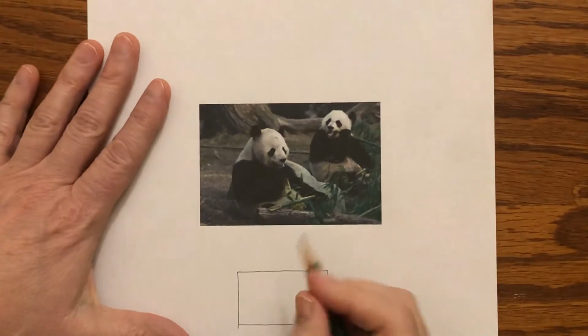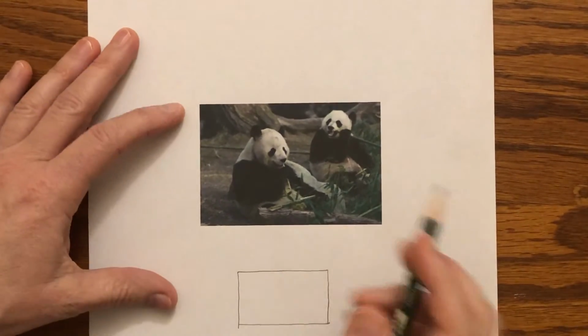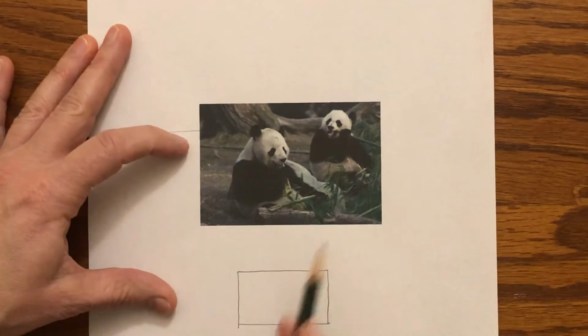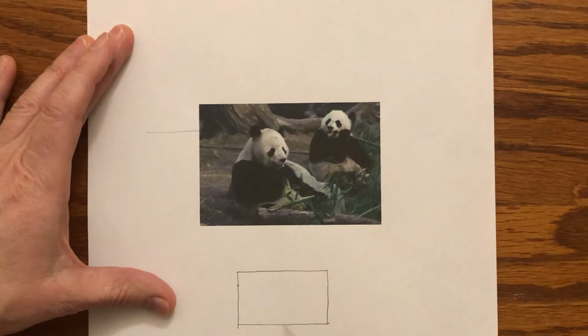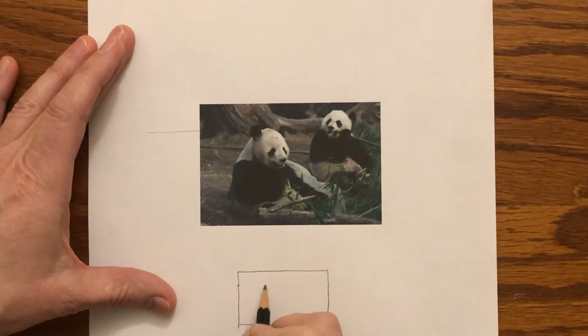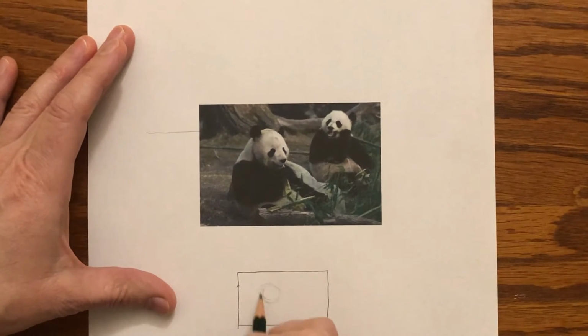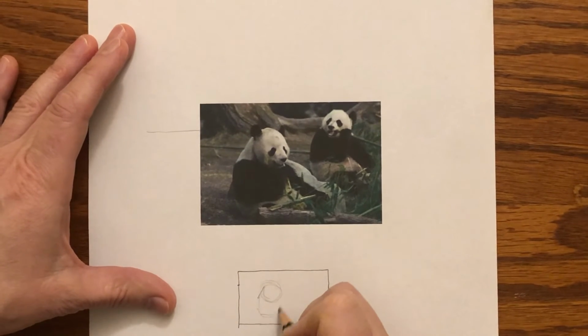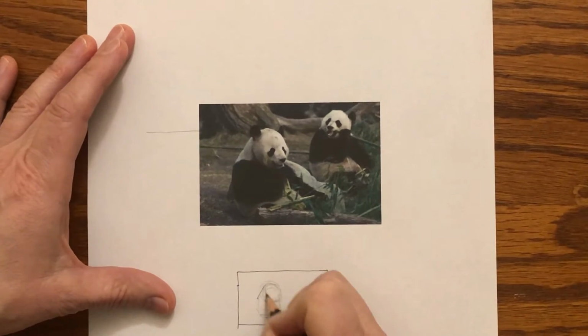He's sort of overlapping a lot of what is in the picture, and his head starts about that far down, so maybe about this far down here. And his head is pretty big in the picture. Head, neck. Actually, I probably made the head a little too big.